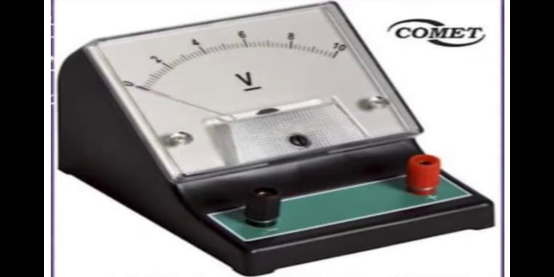So the voltmeter has two terminals, that is positive and negative. Red terminal is the positive terminal. It is connected to the positive side of the circuit. And the black terminal is the negative terminal. It is connected to the negative side of the circuit.